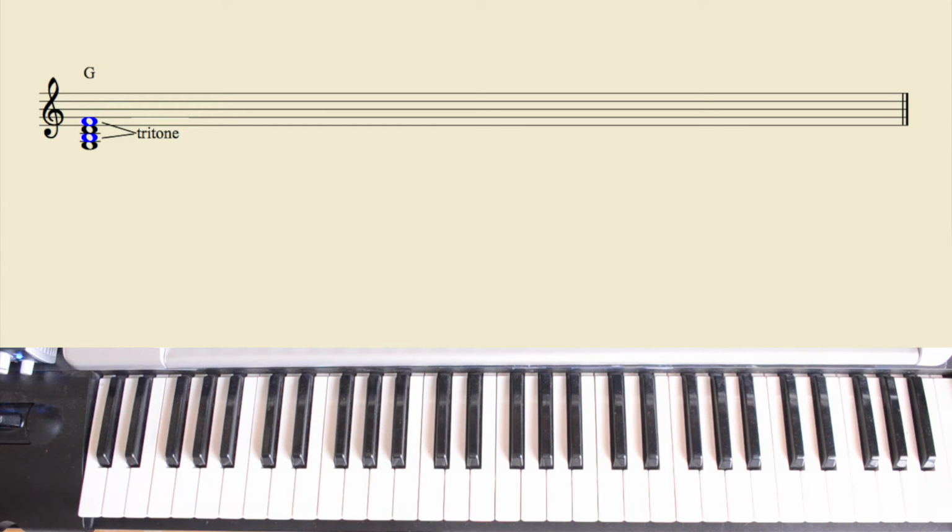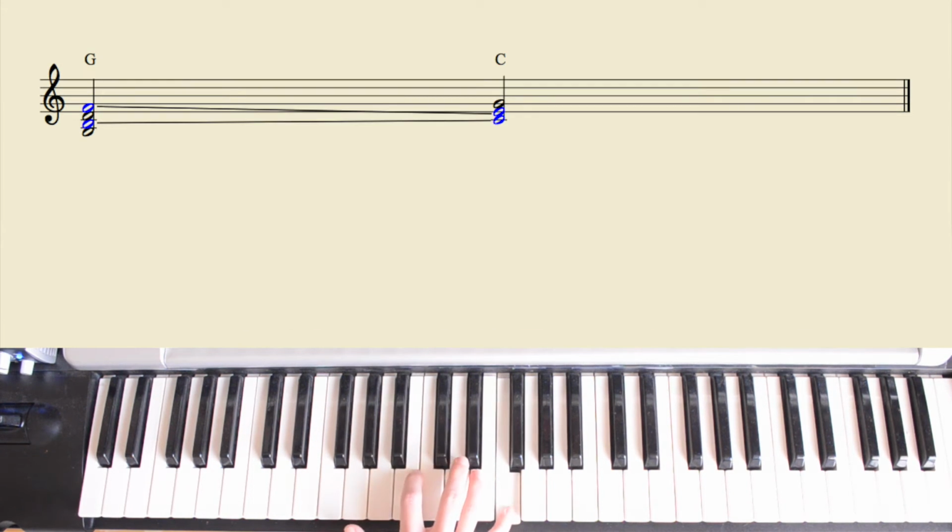So let's take a look at this G7 chord again. So take a look at B and F again. If we go from this G7 chord to a C major chord, notice that both the B and F notes resolve up or down a semitone. So if we have G7, the B resolves up a semitone to C, and the F resolves down a semitone to E.